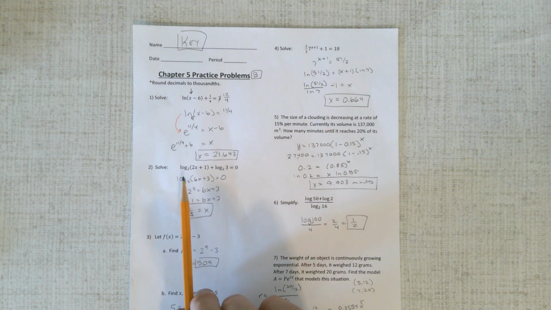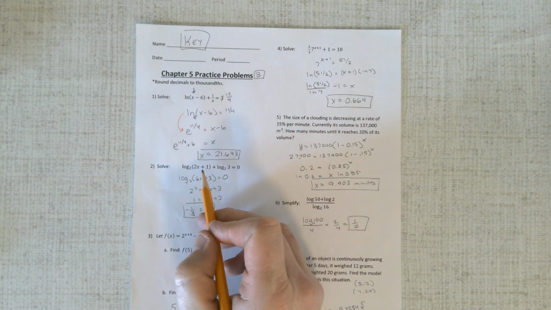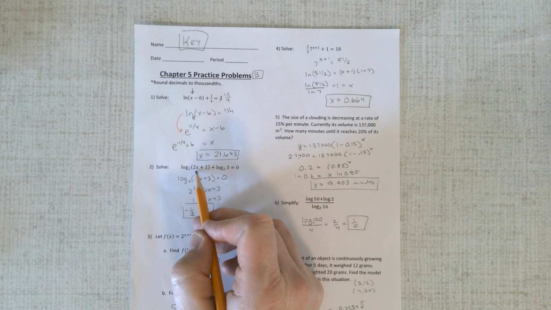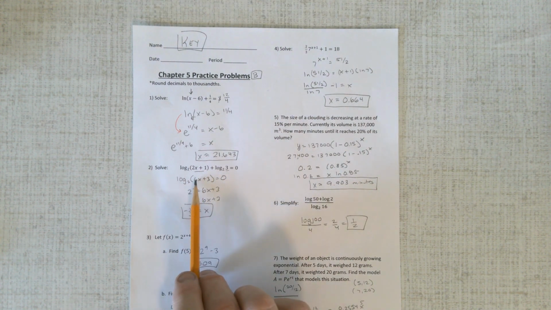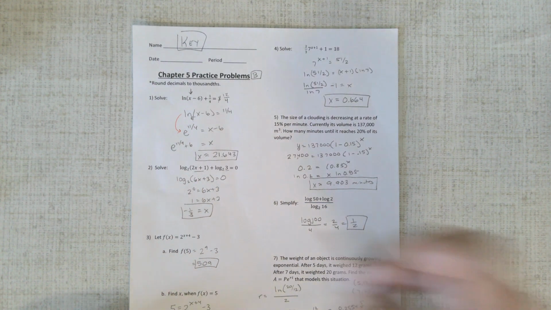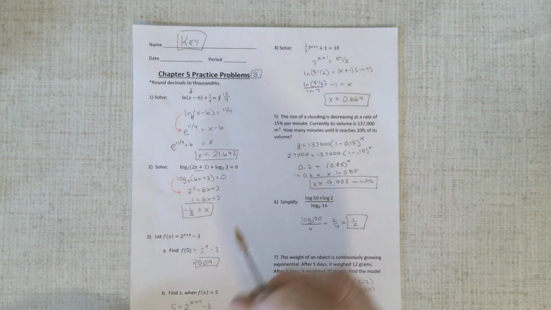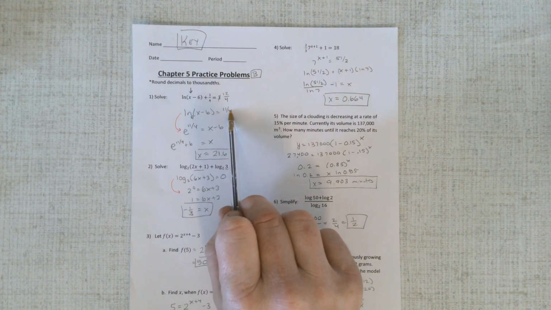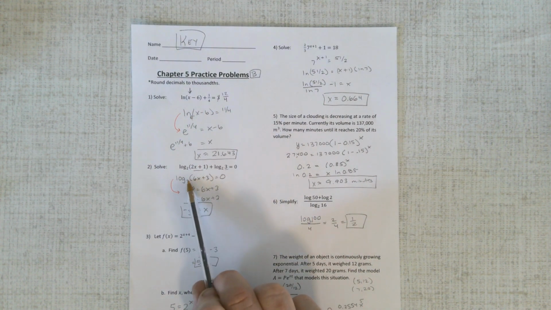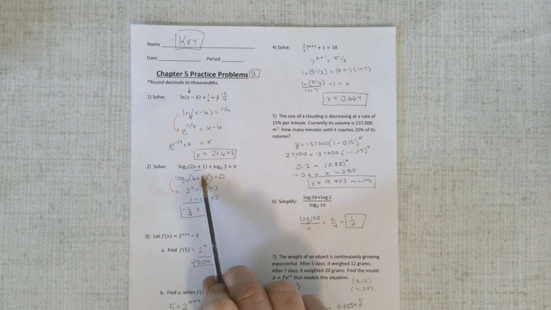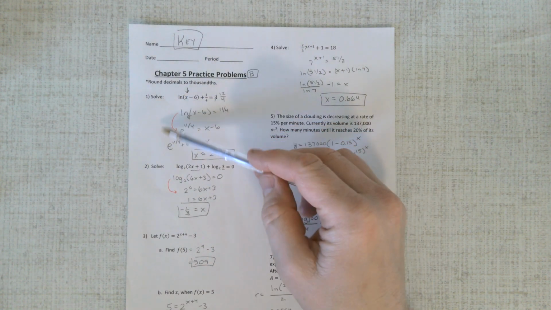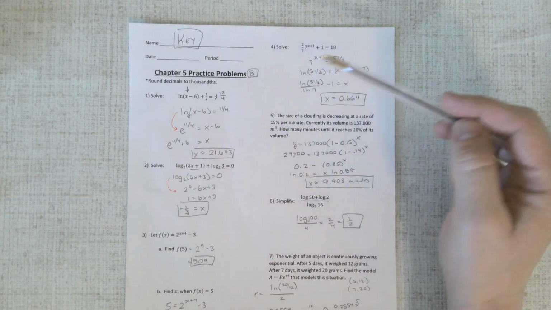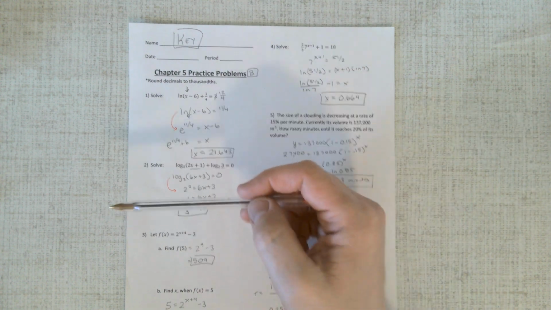Alright, on number 2, I have this property of logarithms that says if I have the same base and I'm adding them, I can just multiply those two things together. And so I have 6x plus 3. And then I'm going to do the same exact property here that says, look, e to this power is this, so 2 to the 0 power is this. 2 to the 0 is 1. Solve this equation now, and I get negative 1/3. But this change here from logs to exponent is what we do over and over and over.